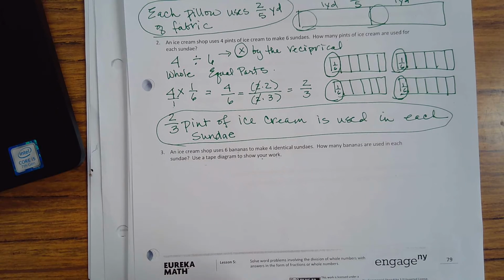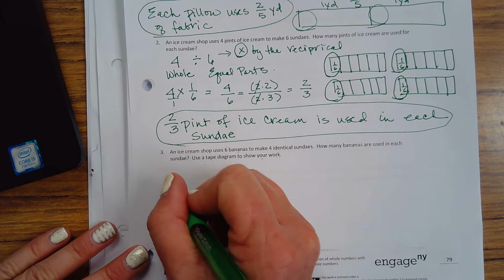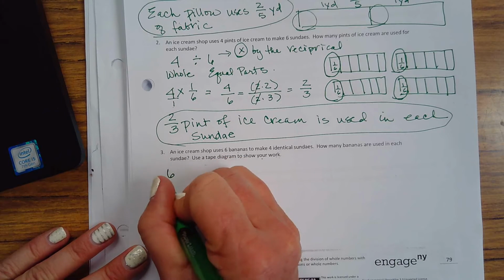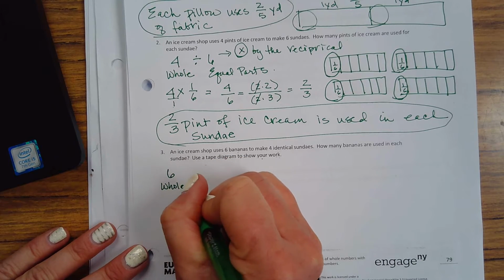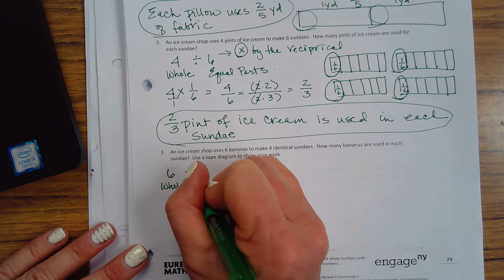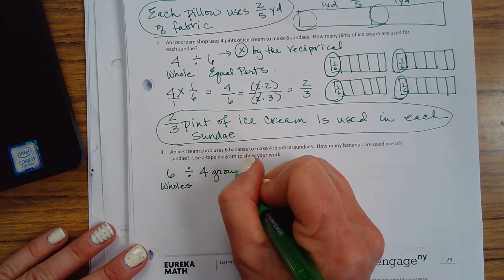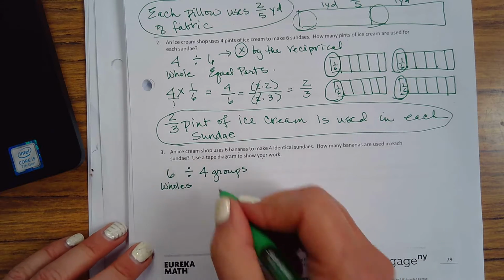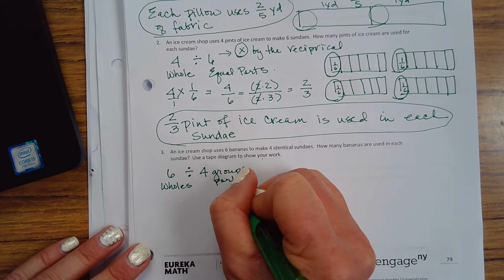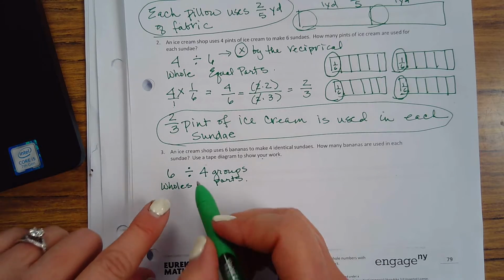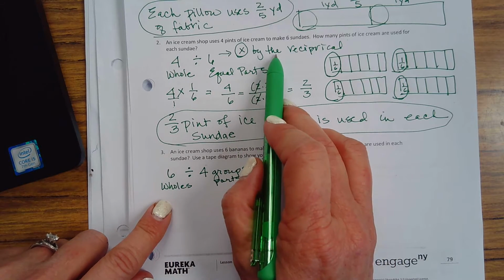So let's start with our 6 wholes. We have 6 wholes, and we're going to divide into 4 equal groups, or parts. 4 equal groups, 4 equal parts. Now remember, what do we know?